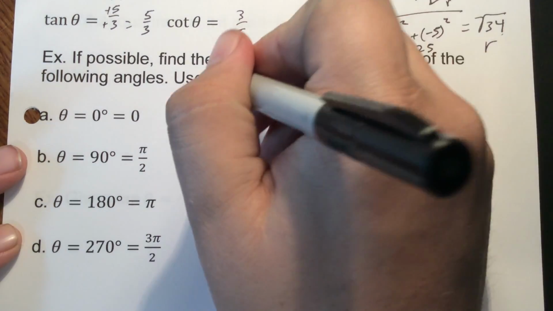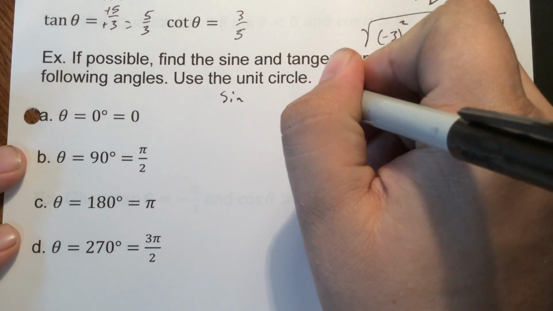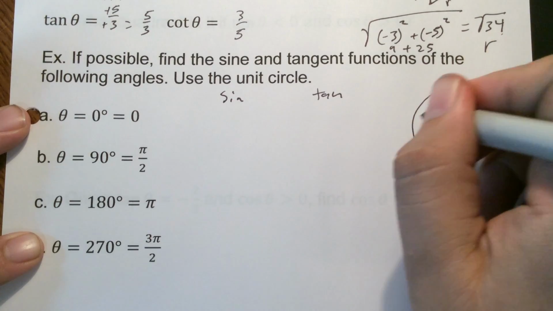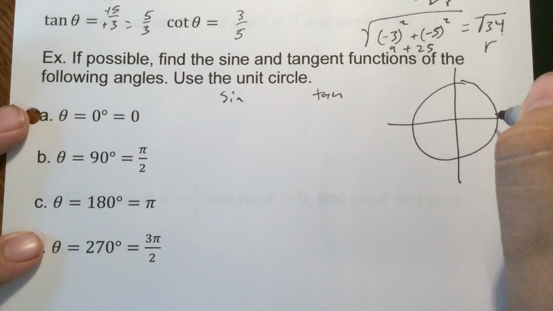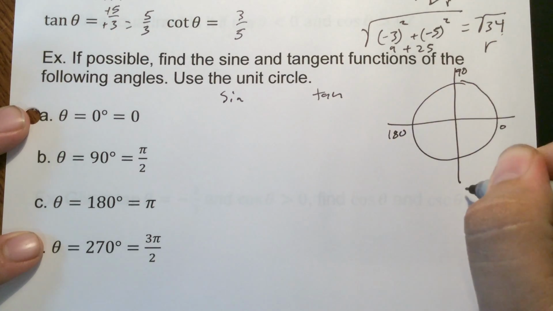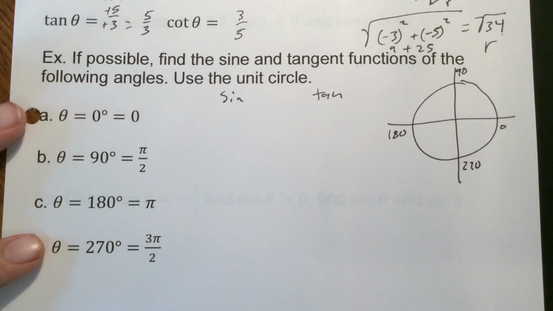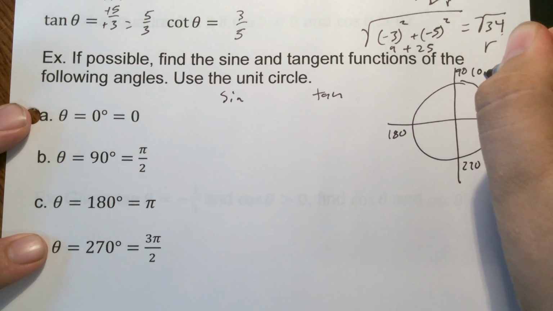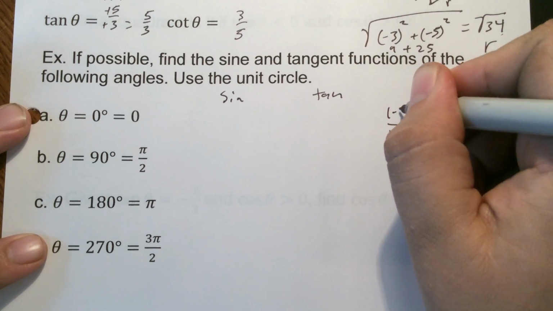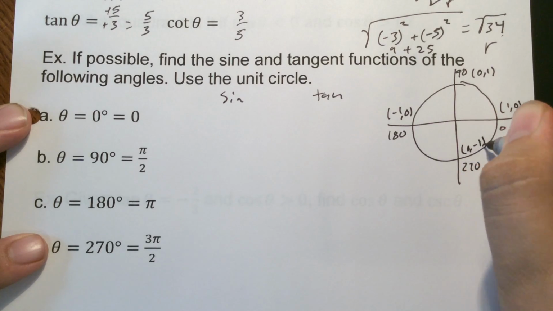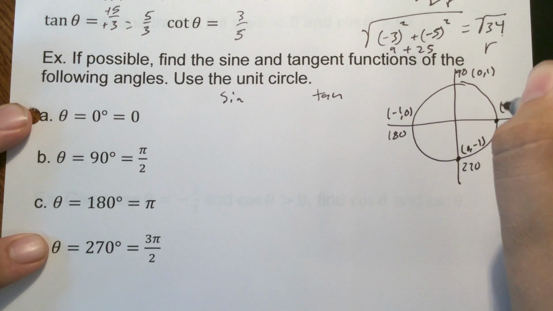But we're going to look at sine and cosine of these. So sine, actually tangent, sorry. So if I draw my unit circle here, this would be 0, 90, 180, 270. Well, our point right here is at 1, 0. Here we would be at 0, 1. This here would be at -1, 0. And this one here would be at 0, -1. So that's just the points that we would be at here.